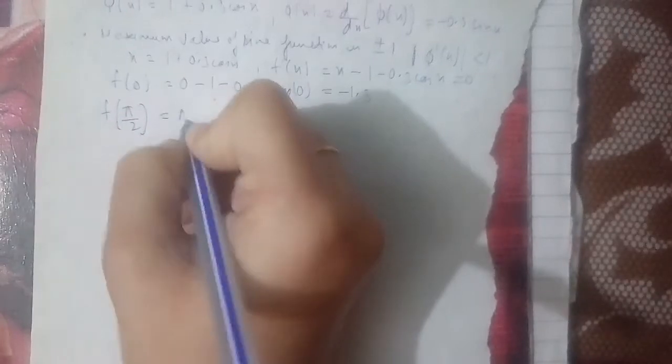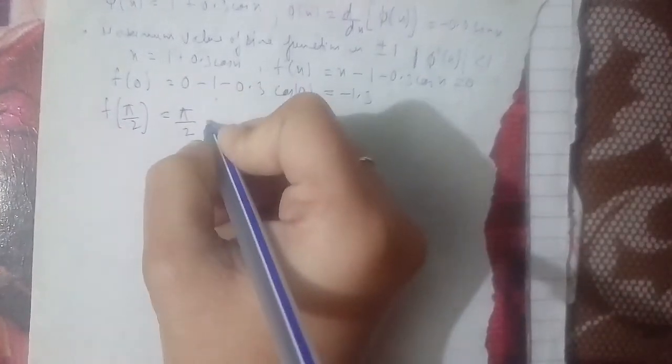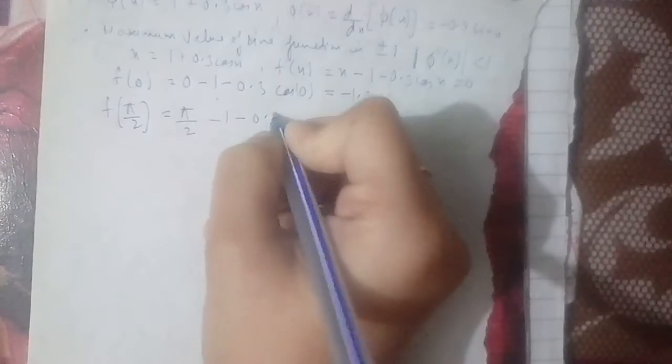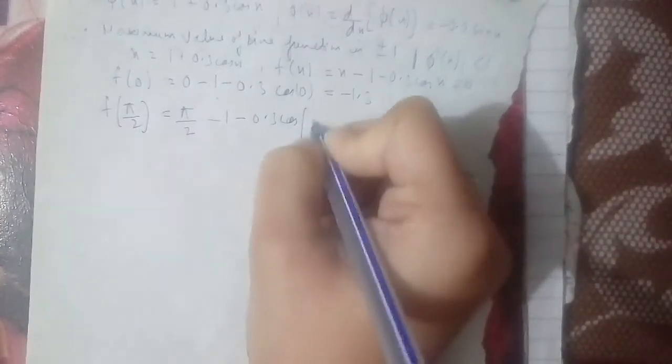To establish an interval in which the root lies: f(0) is equals to 0 minus 1 minus 0.3 cos 0, which is equals to minus 1.3. So f(pi by 2) equals to pi by 2 minus 1 minus 0.3 cos pi by 2. Here pi by 2 in radians is equals to 0.5707963.